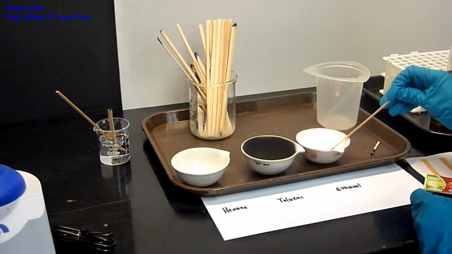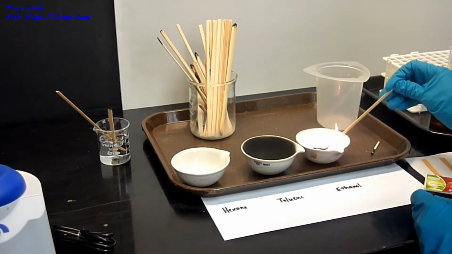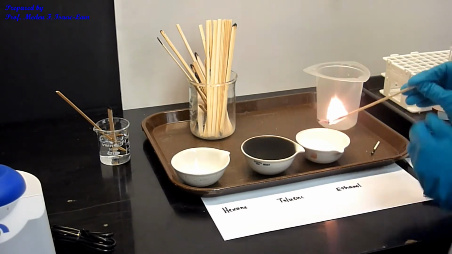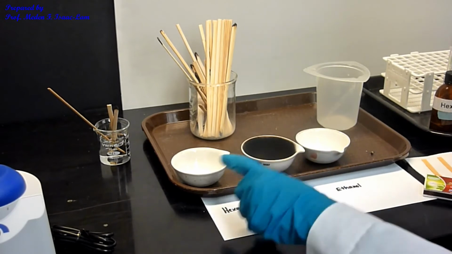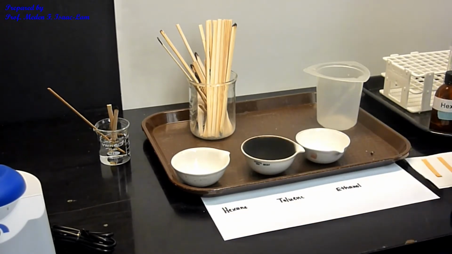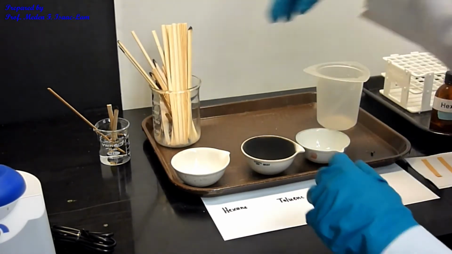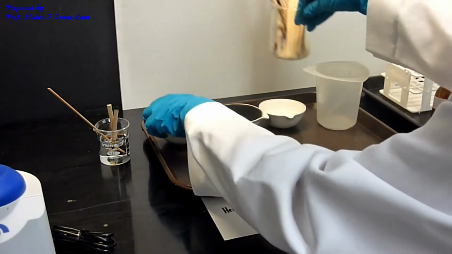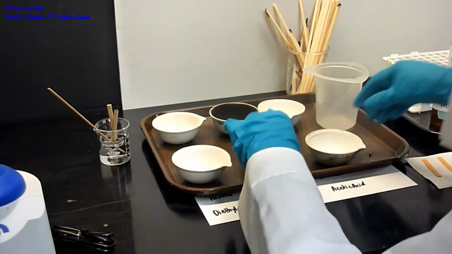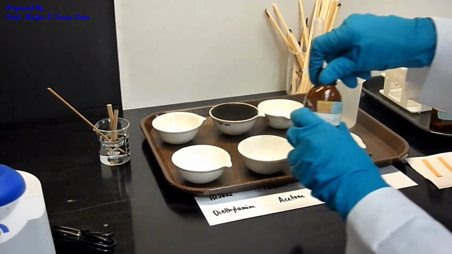So it's clean, it's not dirty. Okay? It's not as combustible as the other two. Okay, so now we're done with those. So I'm gonna put it out here. All right. So diethylamine, again 8 drops.